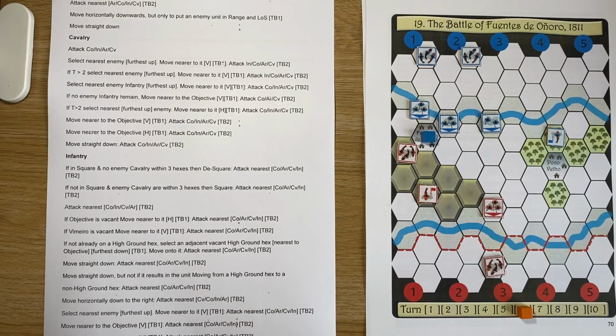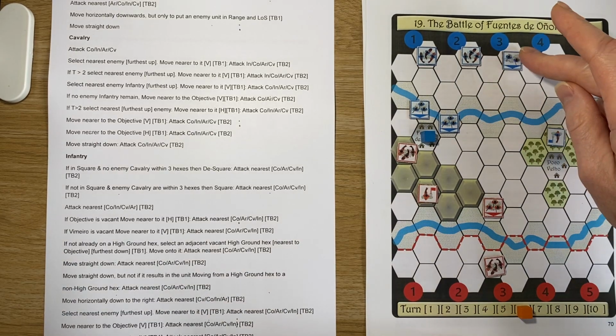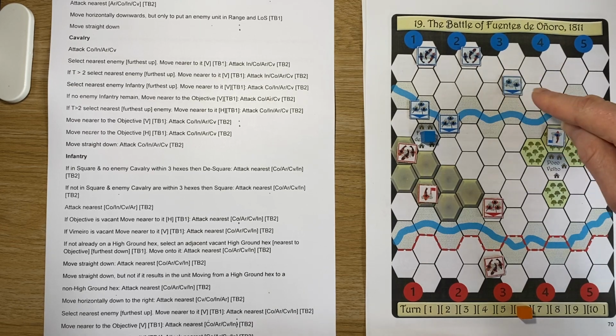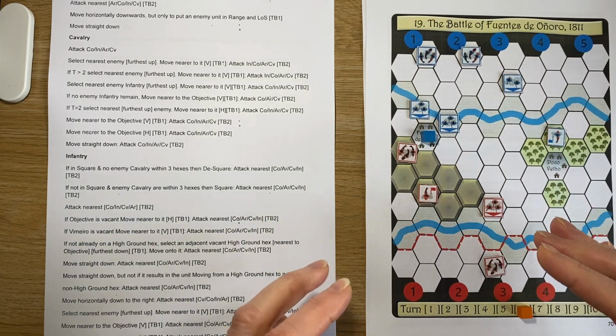So you work through these instructions in order from top to bottom for each unit, and as soon as they perform at least part of an order or instruction, you stop at that point. So if this unit gets a move straight down order and then attack, then the fact that it's moved straight down means it's activated. It will then try to attack because that's part of the same instruction.